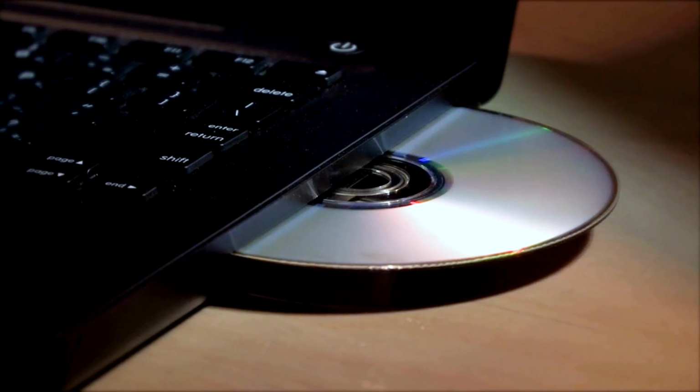Recovery drive. When you get a new PC or after installing Windows 10, it's recommended to create a recovery drive. I do remember when I got my first laptop in 2007. It came with a recovery disk. At that time, it was on a DVD.